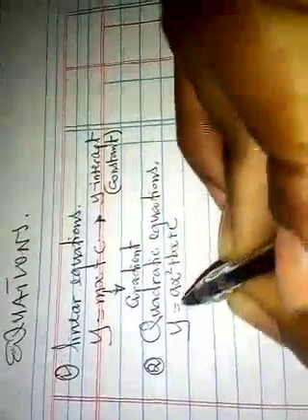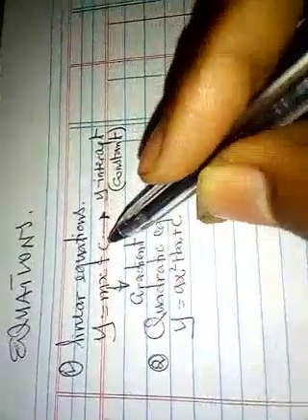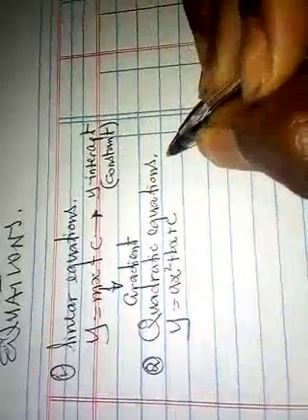Quadratic equations are equations which are in the form y is equal to ax squared plus bx plus c, where a, b, and c are constants. But like I had labeled here, c is always the y-intercept. Even here, this c is going to be the y-intercept.